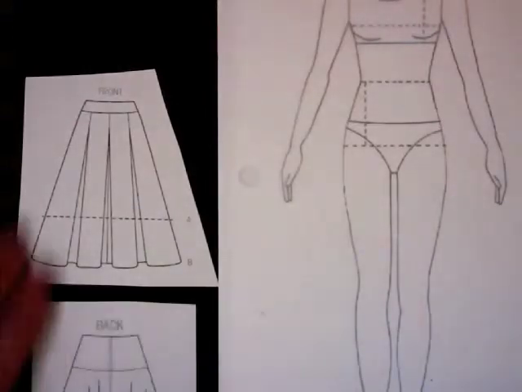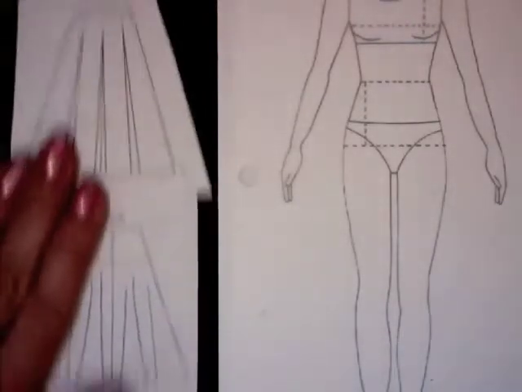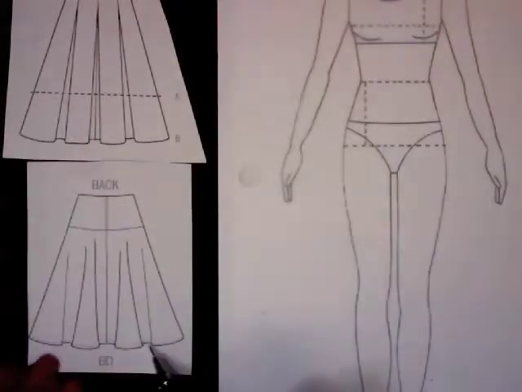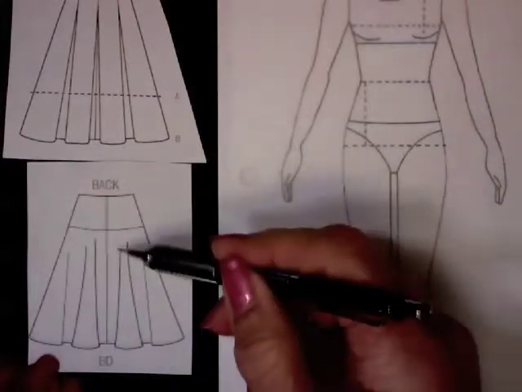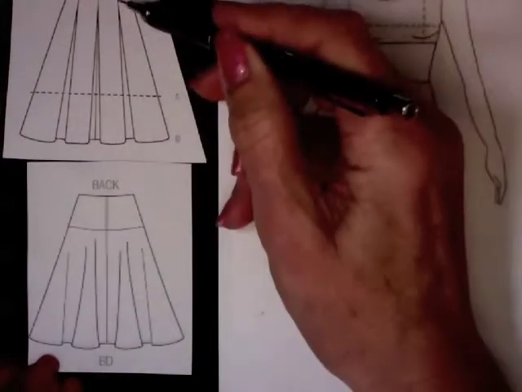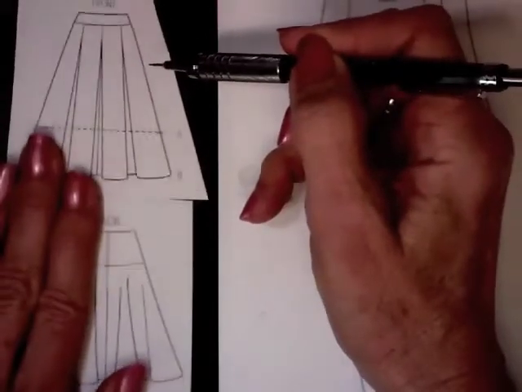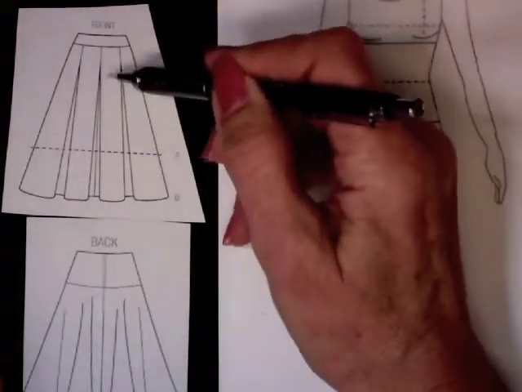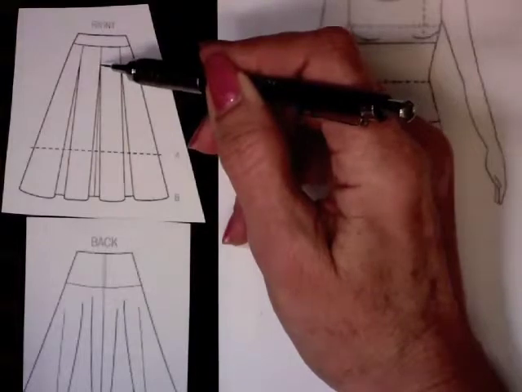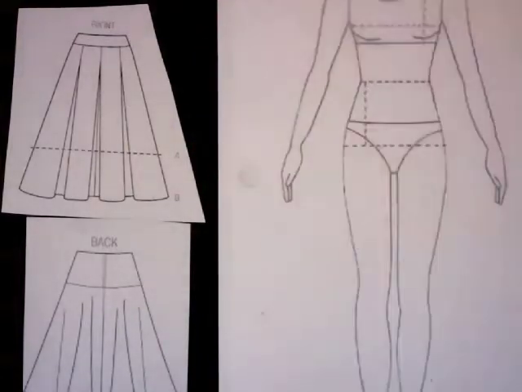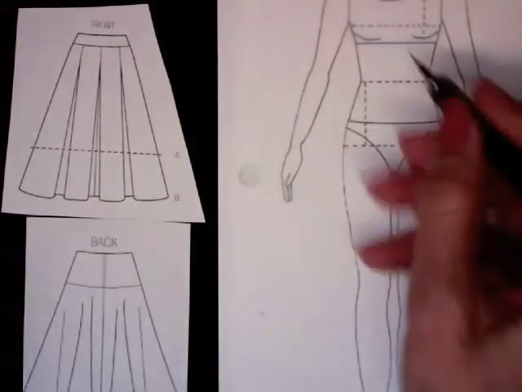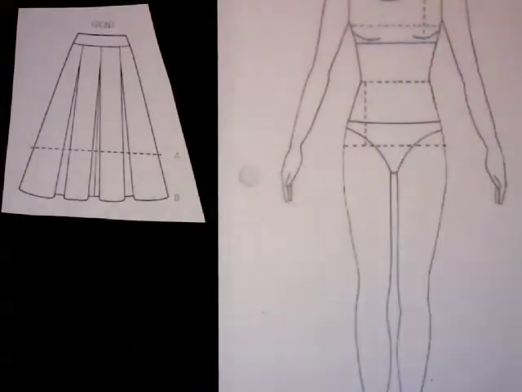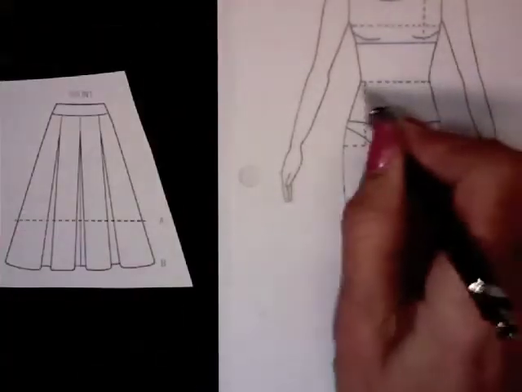So let me show you the difference between this and the flared skirt. Now can you see how these are very soft and the lines are curved a little bit? These lines are very, very straight, almost as if they were drawn with a ruler. Because pleats are pressed and they don't fold softly, we've got to make it look nice and crisp. So to draw our flat for a pleated skirt, first you have to decide where the pleats are.